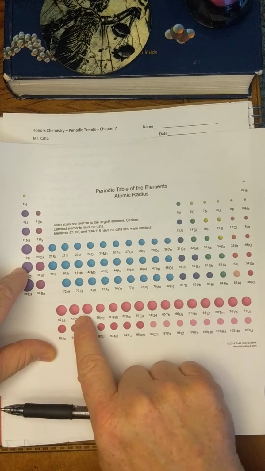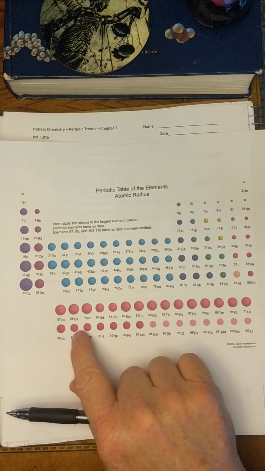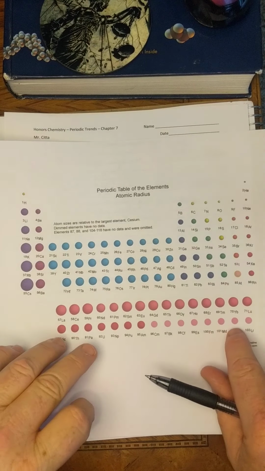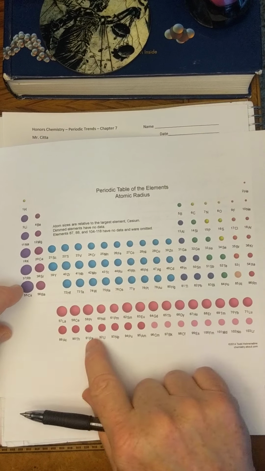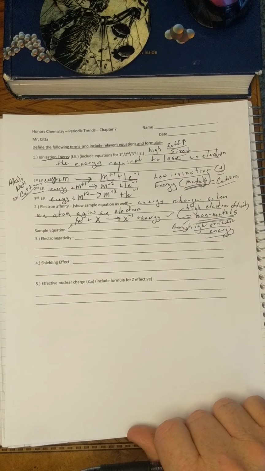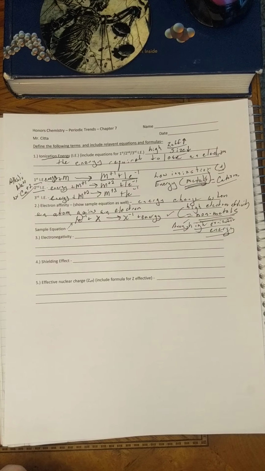What's different about them? When you go down, these actually do get smaller because you're getting more inner core protons. You get more Z, more numbers of protons. Okay, next one.